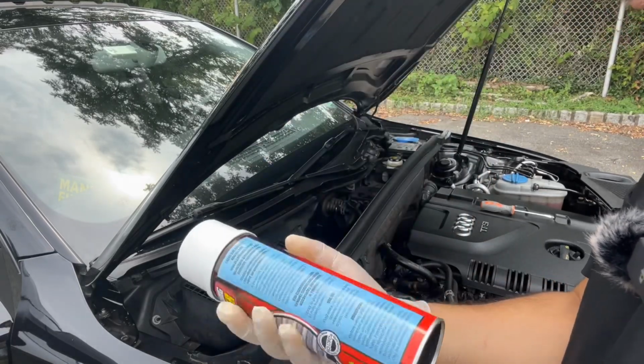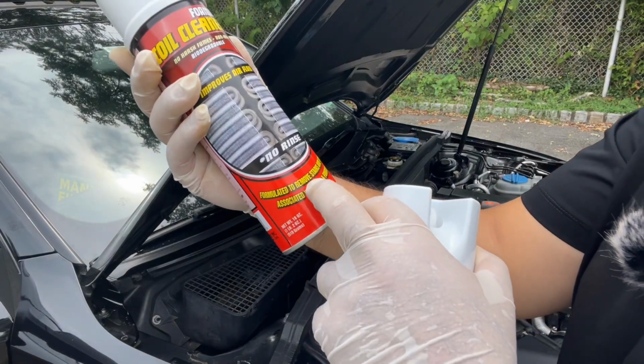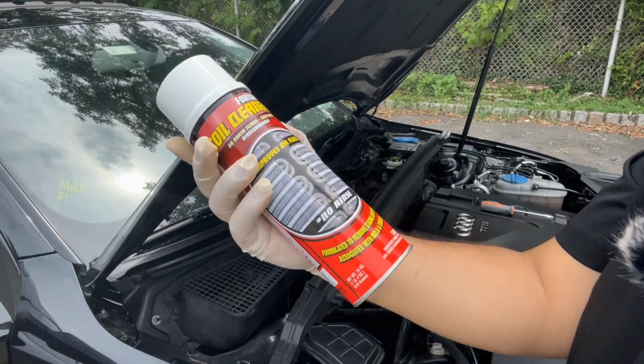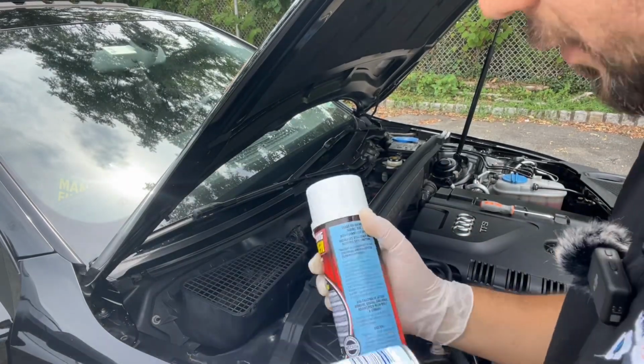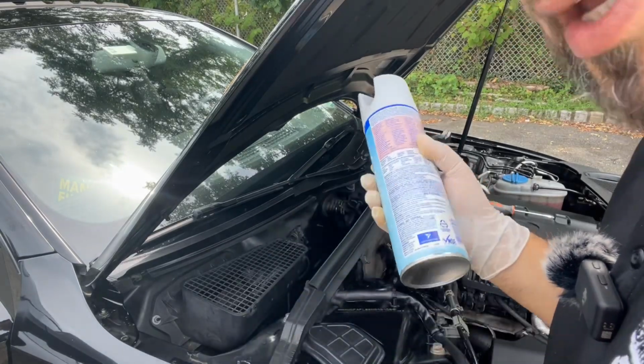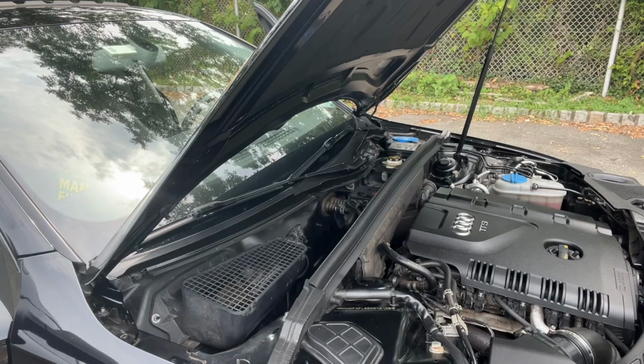So, and it works just as good. It removes the stains and odors associated with mold and fungus. Okay, so just for the sake of it, we're gonna spray both and see what happens. But this is with the old filter on. Don't spray anything on the new filter.